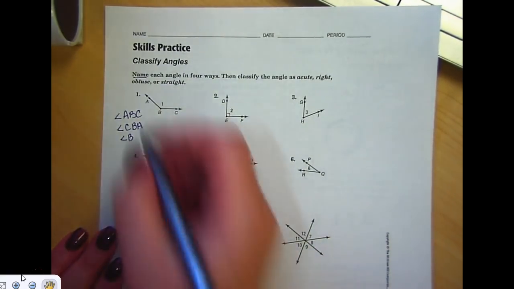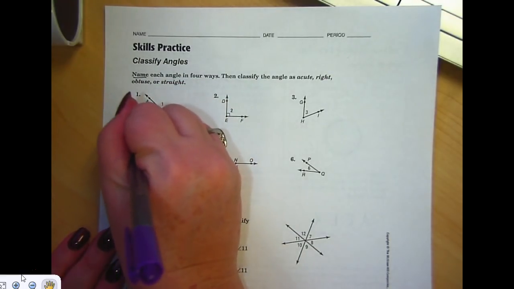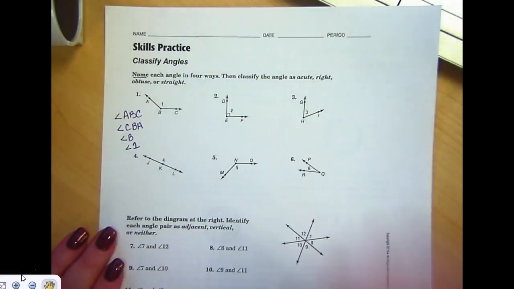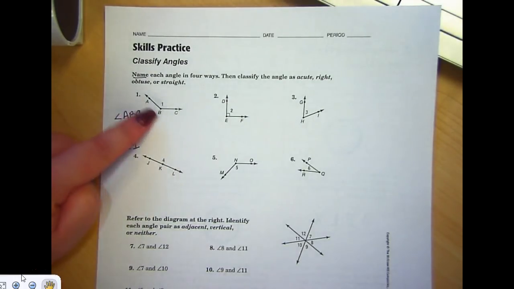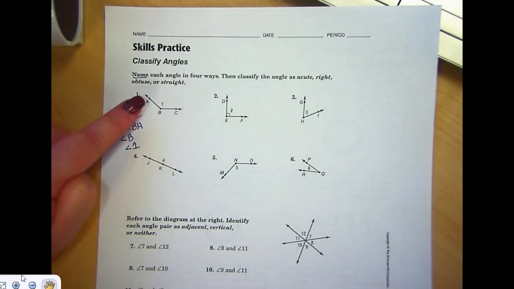There's one more name. We could also call this one angle 1 because it has a 1 right here at the vertex. Those are the 4 different ways you can name it. So, ABC, CBA, angle B, or angle 1. And if we were going to classify it, what type of angle would that be? Shay? It's obtuse.